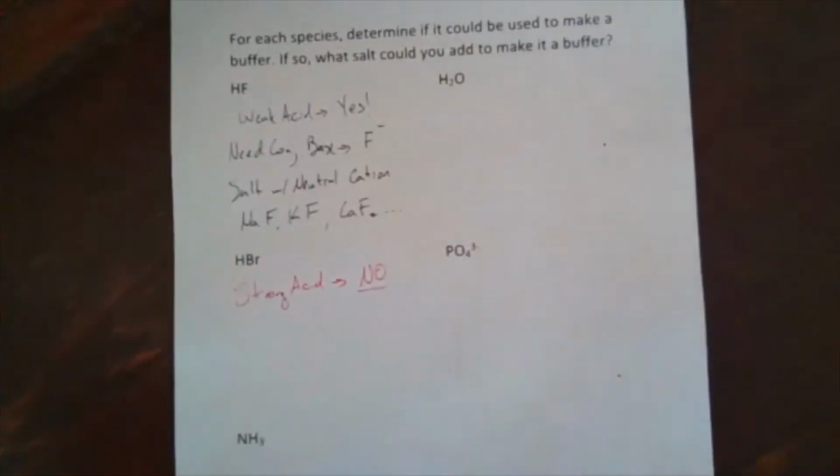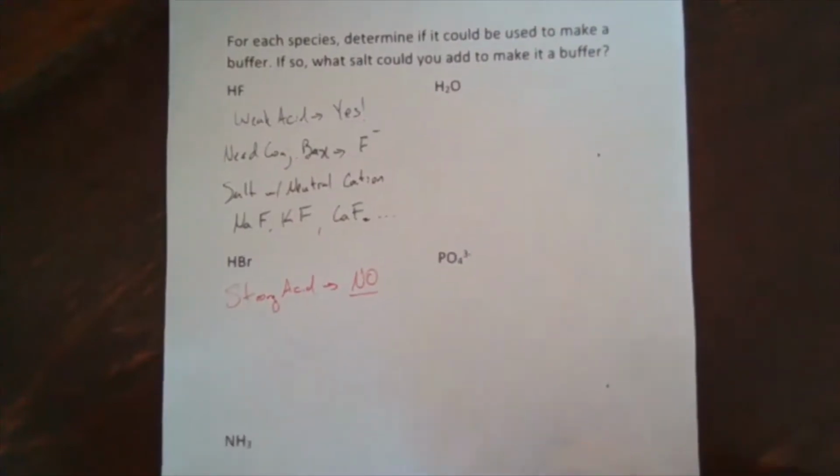So no, it can't be a strong acid. It has to be a weak acid that's paired with its weak base. And basically the idea is, if you remember, weak acids, their conjugates are weak bases, and you want that pair of them to both be weak.